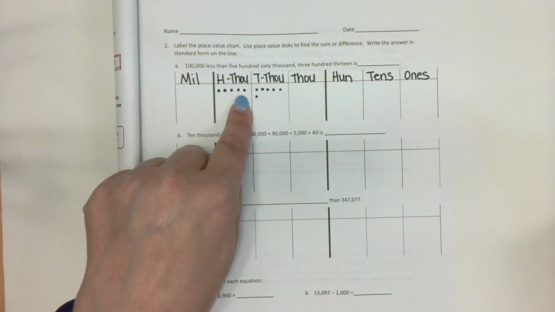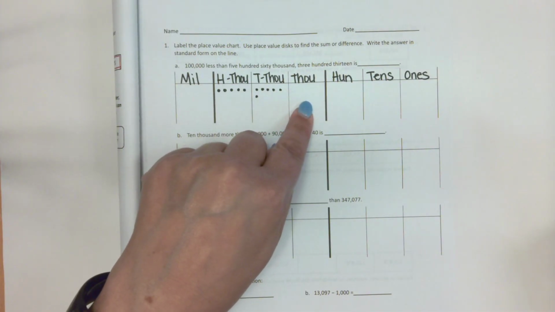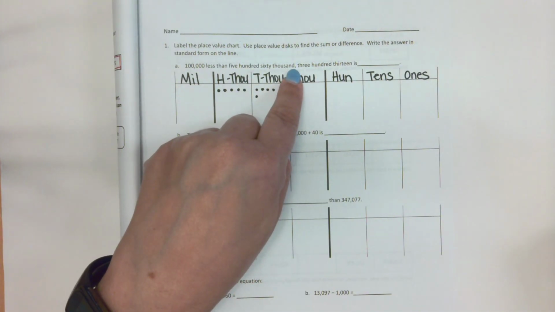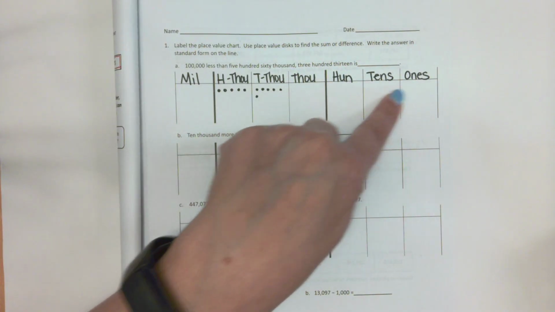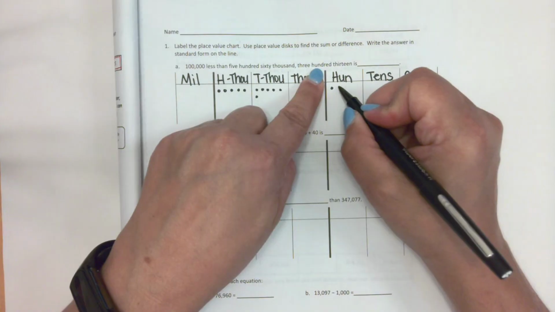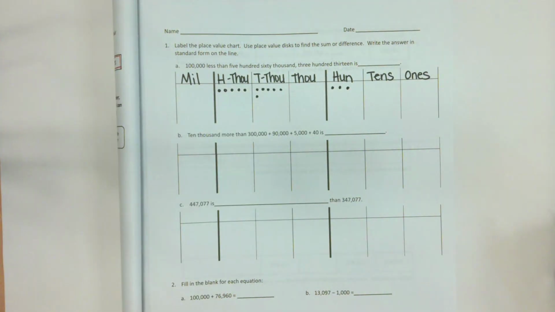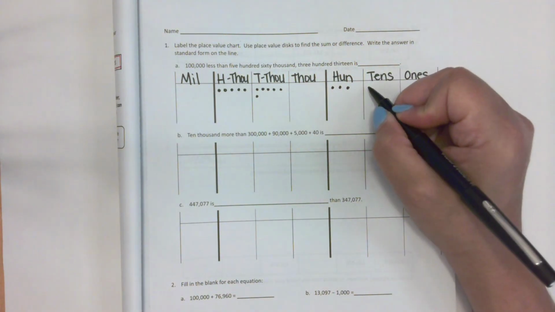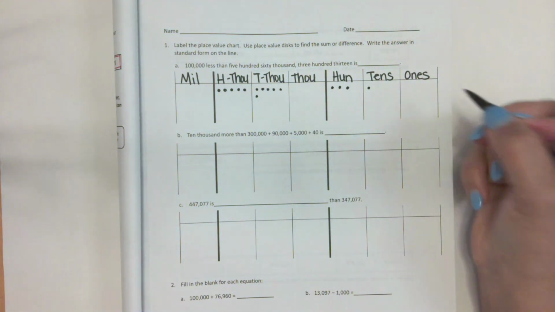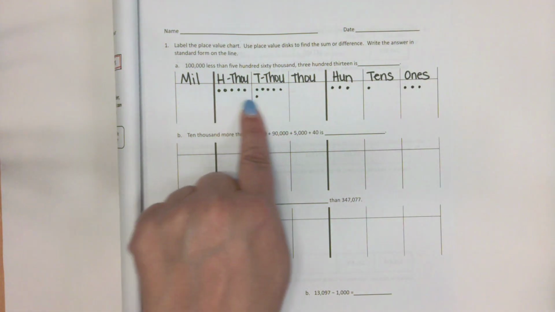So far we have 560,000. Nothing goes in this thousands place. Here's the comma. That means now we're getting to the hundreds over here. 300. So put 3 discs in the hundreds. 13. How do we show 13 with our place value discs? How do you make 13? 13 is 1 ten and 3 ones. All right, so we have our number represented.